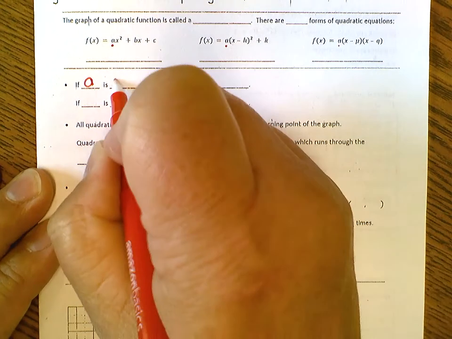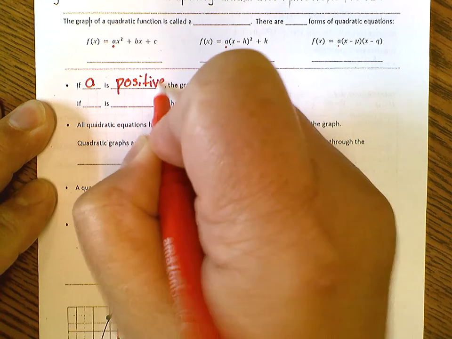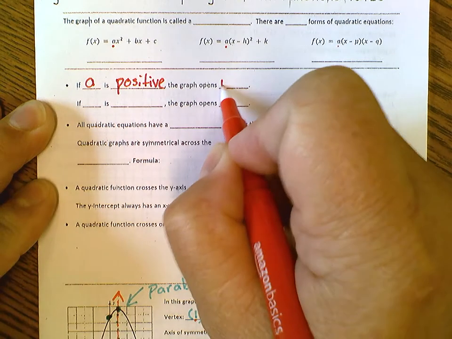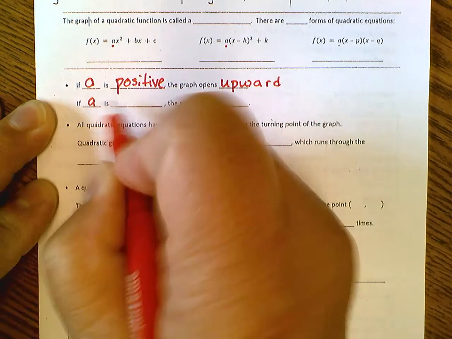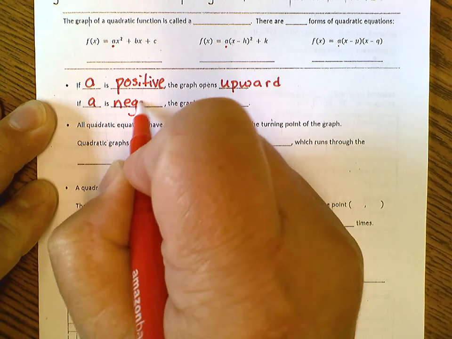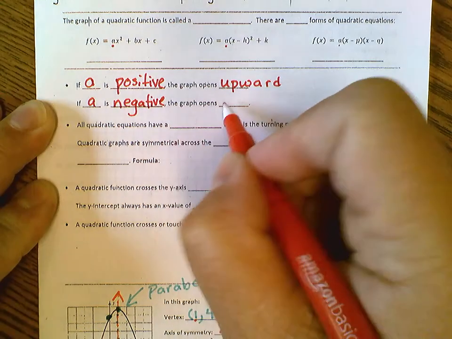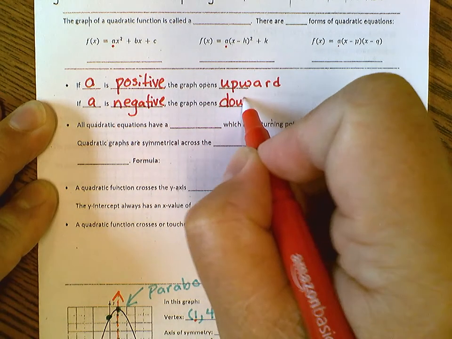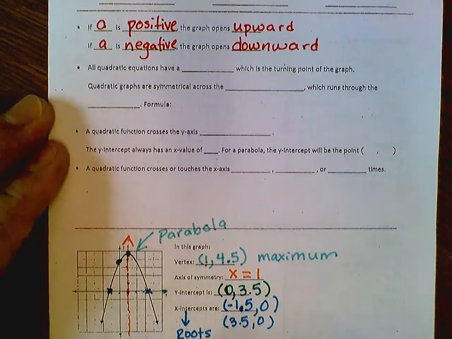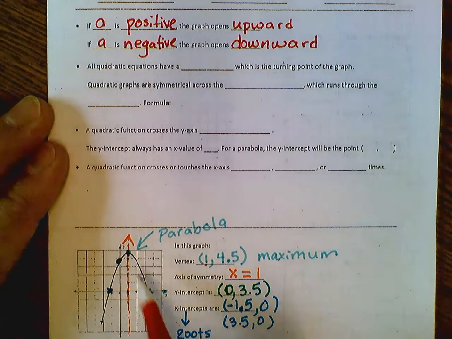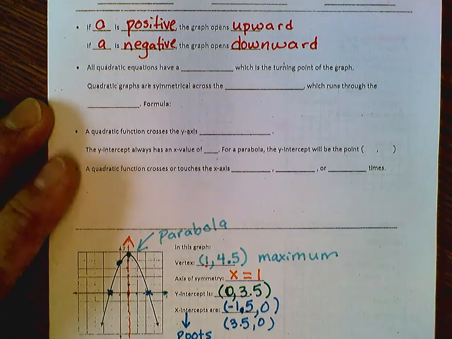If A is positive, the graph opens upward. And if A is negative, remember it's reflected across the x-axis. So the graph opens downward. So if we look again at our graph here, this graph opens downward, which means we have a negative leading coefficient.